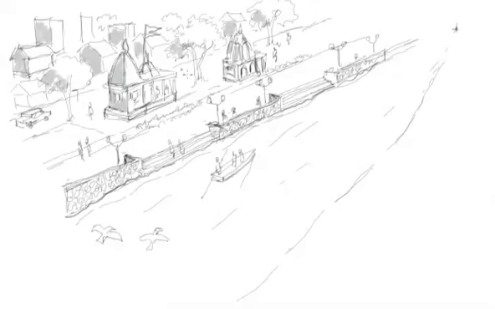Now since the light is falling like this, maybe you'll see a shadow. So the shadow will be falling somewhere like this. You can make it a little darker.